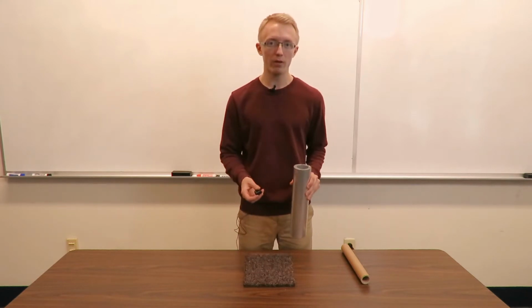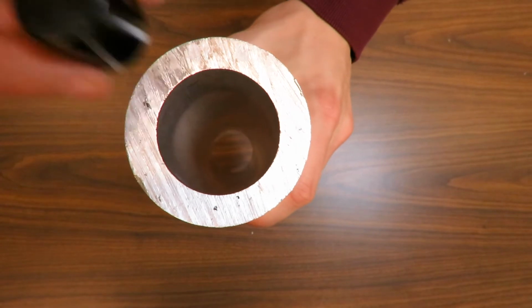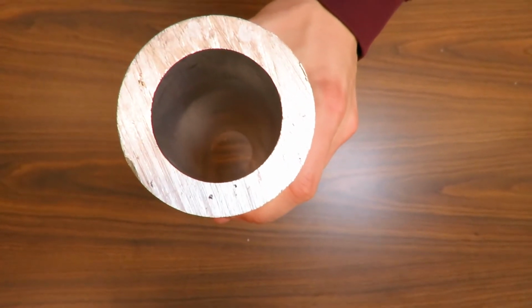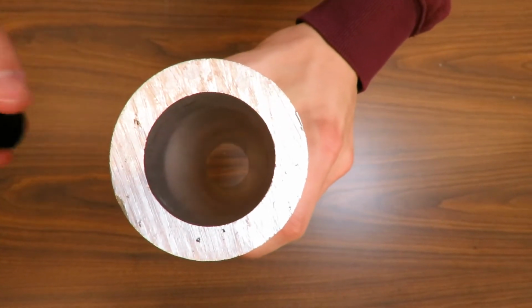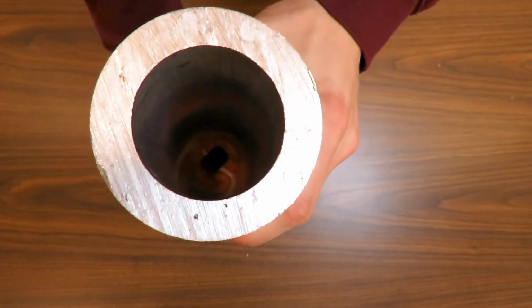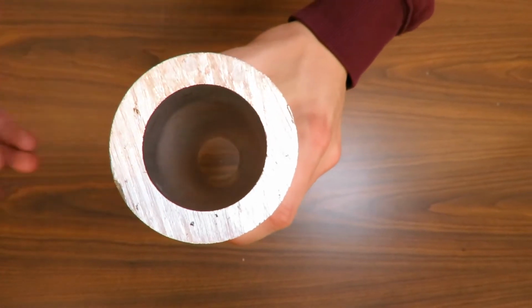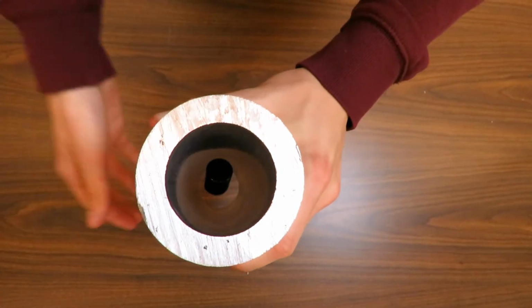Let me show you an aerial view so you can actually see what's going on as I drop it. You can see as the magnet's falling through that it's not actually accelerating like it would in free fall, but rather it's moving at some constant velocity. Now this is pretty cool, but what's actually causing it?